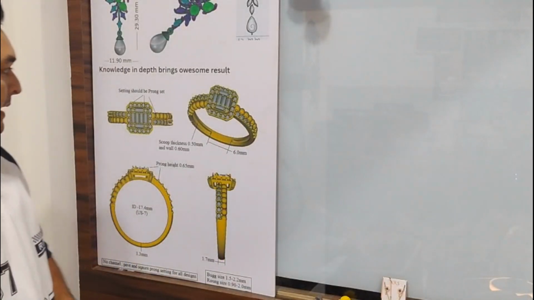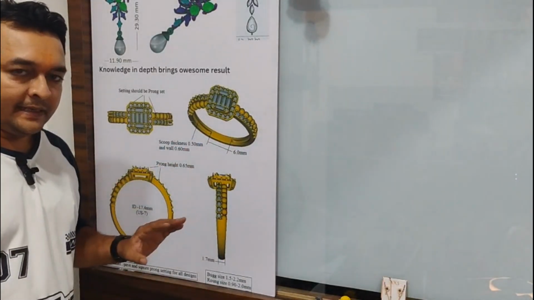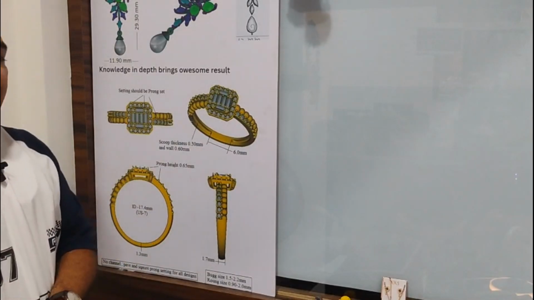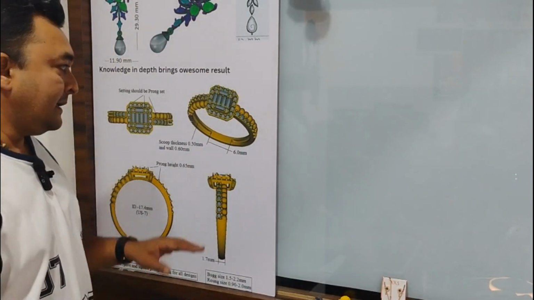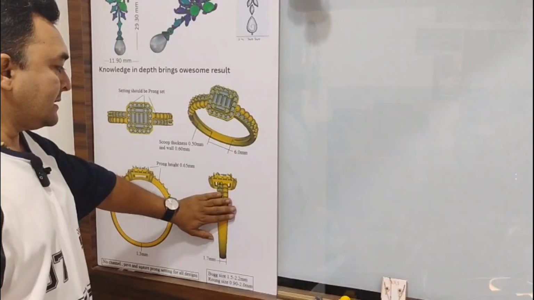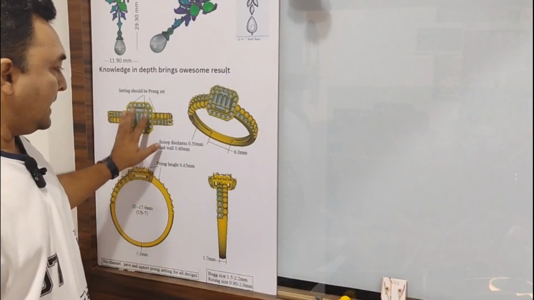So hello everyone. Today I'm going to show you a ring design tutorial. Which parameters are very important to design a ring? So this is the perspective view, this is side view, front view and top view.